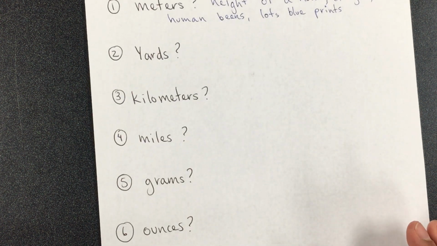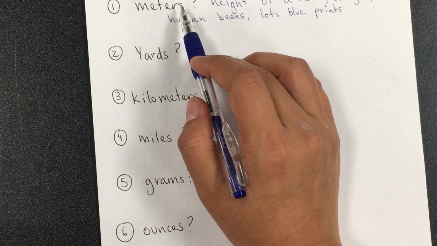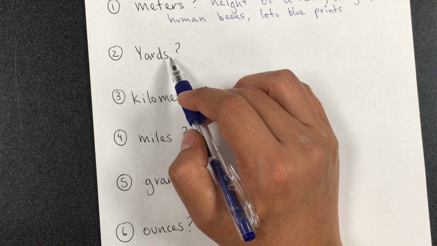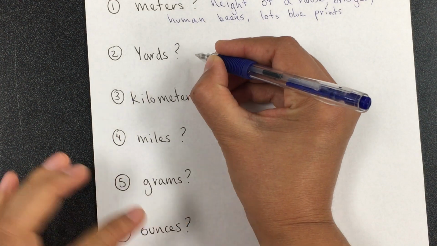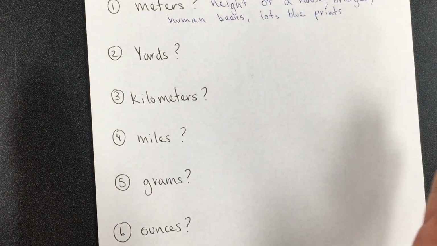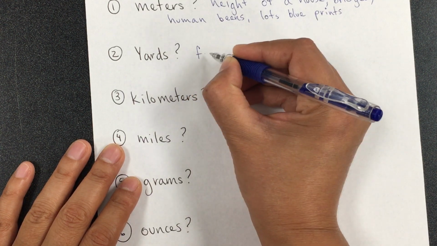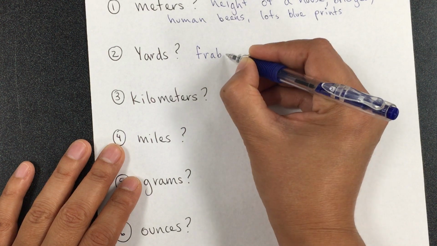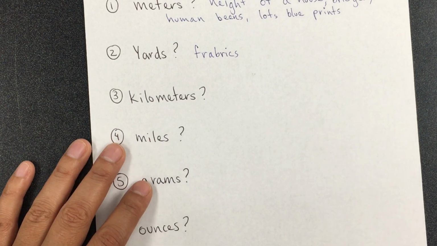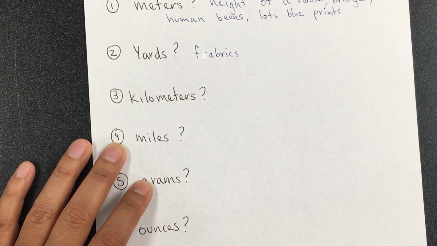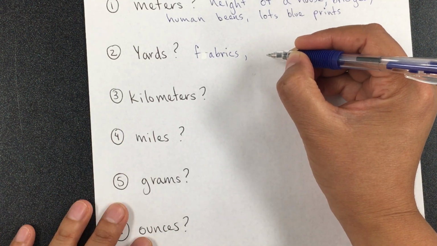Okay, what about yards? Well, these are very similar, but this is the metric system, and this is not. But the measurement is very similar in distance. Okay, so the yards, something else that they say is used in is fabrics. Fabrics, also the height of a house, bridges, human beings, blueprints.